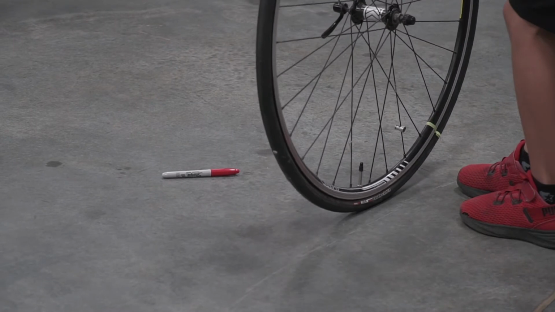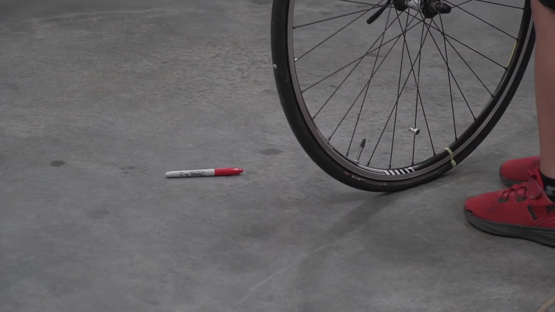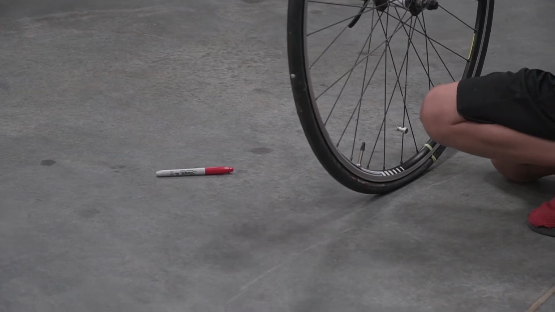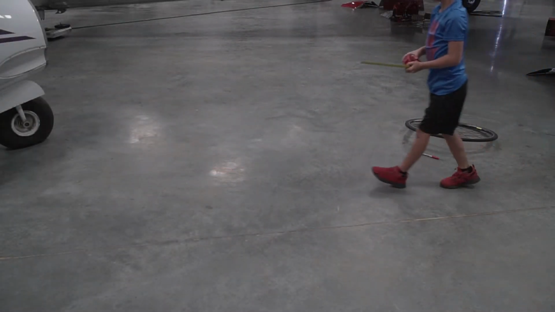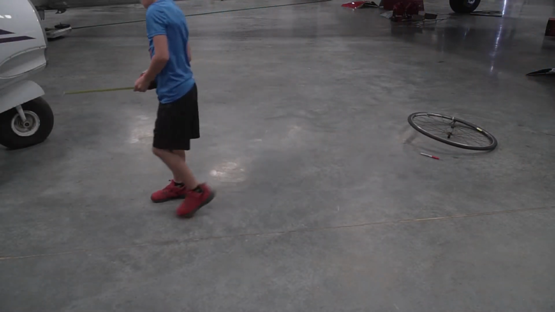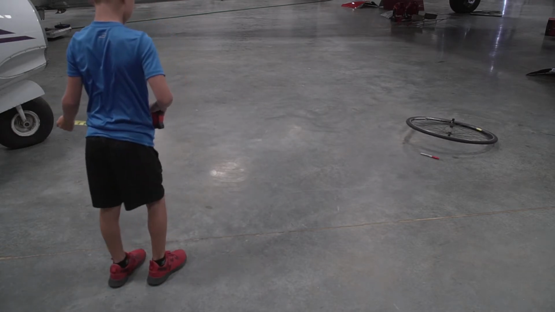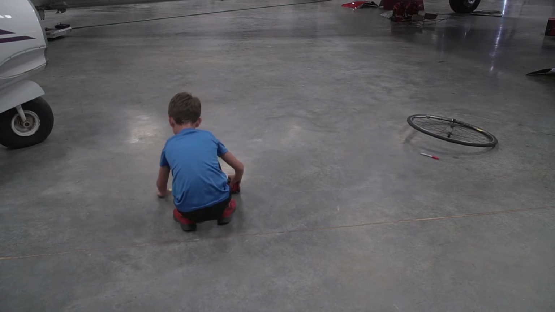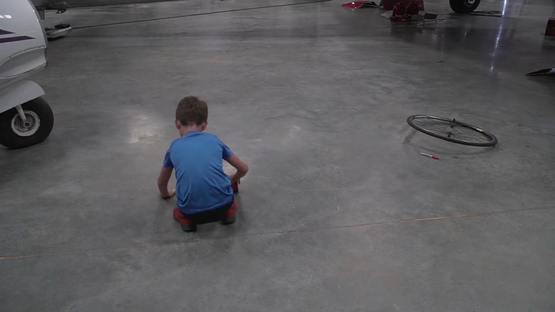There comes the tape, and then it should hit his mark. Did it hit it? All right, so the next thing that Jacob's going to do, and I'm going to get down here and help him, is stretch the tape from the first mark to the second mark, and that's going to give us the circumference of the tire as it rolled across the floor.